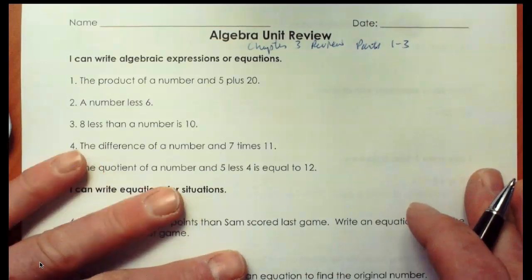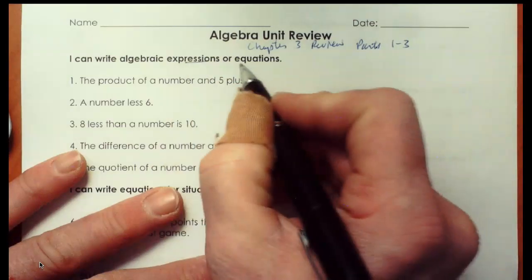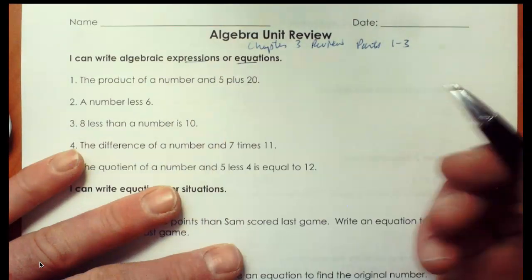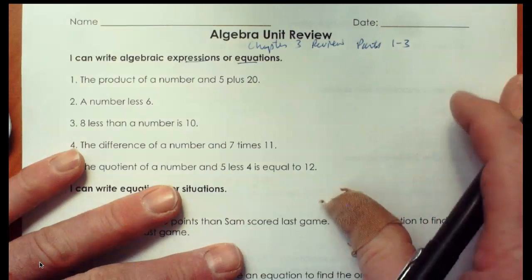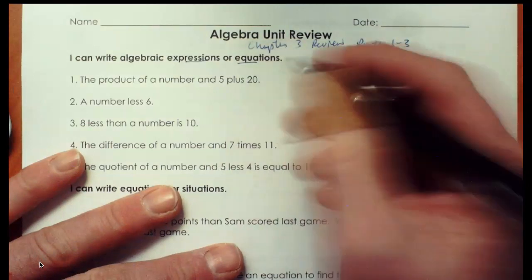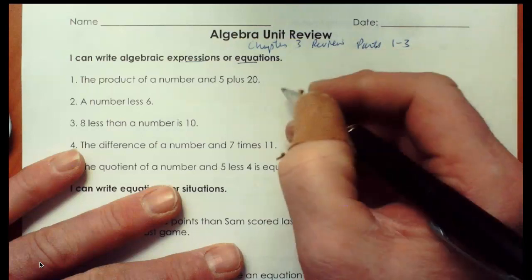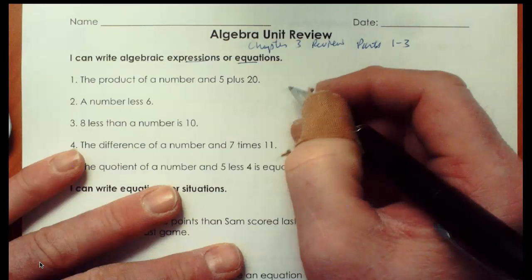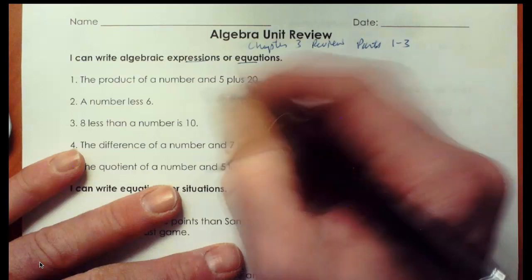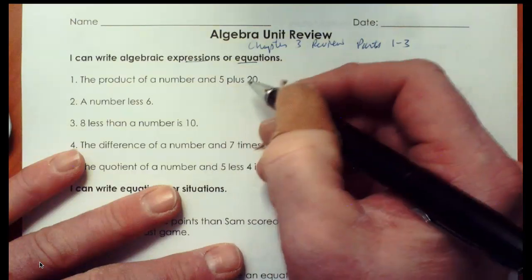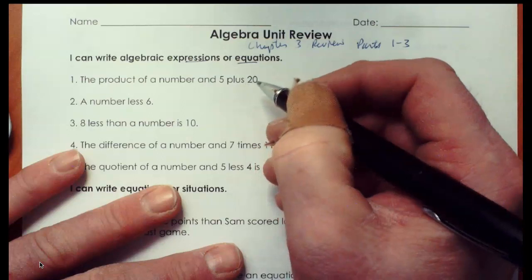First one is expressions and equations. Remember, expressions don't have equal signs. Equations do. They have variables and numbers and equal signs. Expressions just variables and numbers. So the product of a number and 5 plus 20.